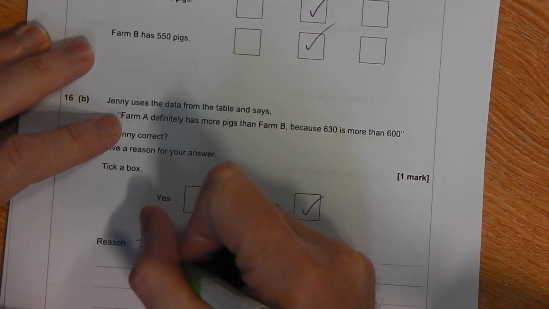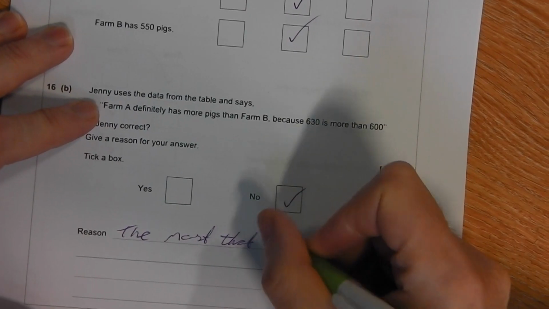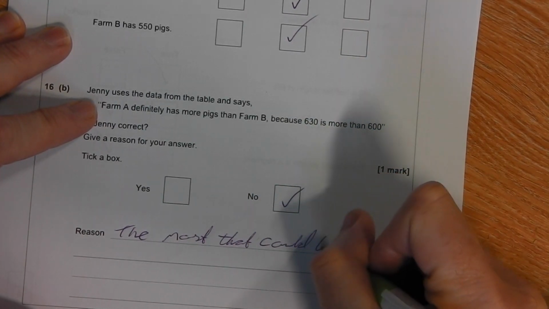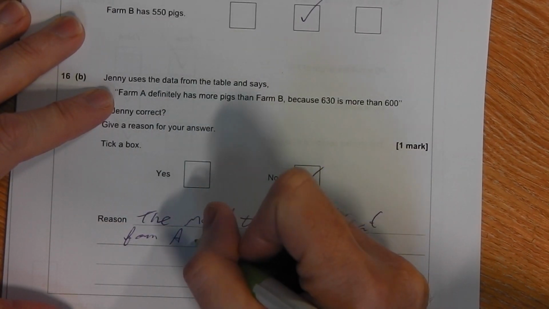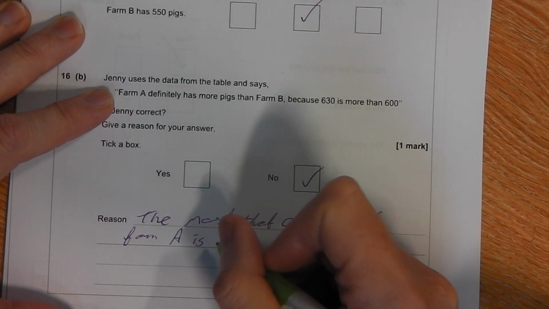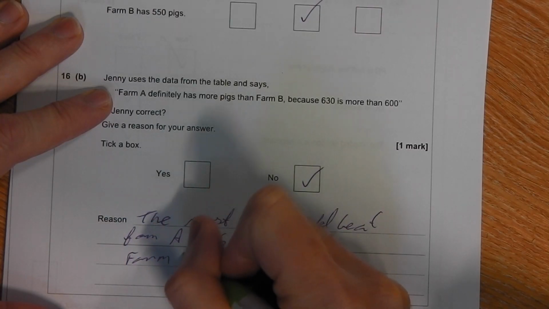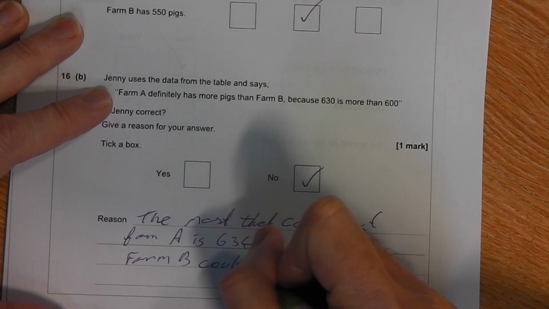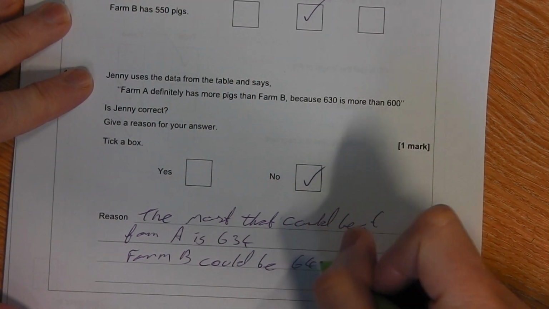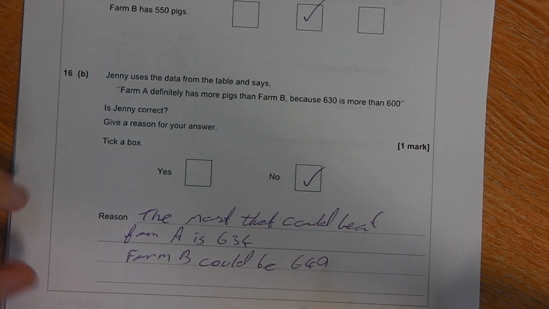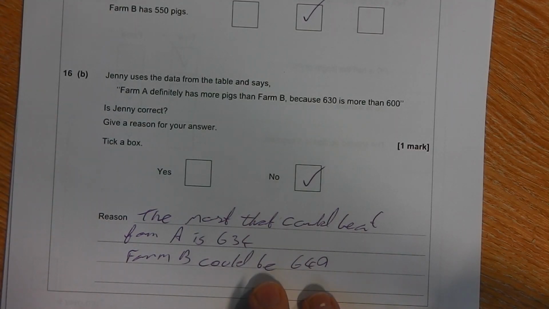We could even say exactly what I've just said. The most that could be at farm A is, and what did we say there? We said 634. Farm B could be, and we said one less than 650, so that could be 649. Pretty much anything along those lines. Now, again, I've written it like that. Please make sure your writing is clear and legible. I know mine isn't most of the time.